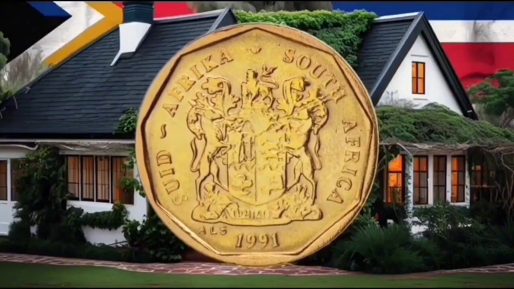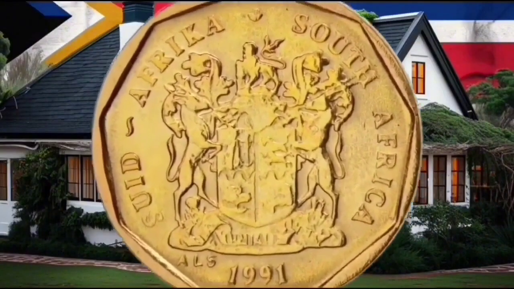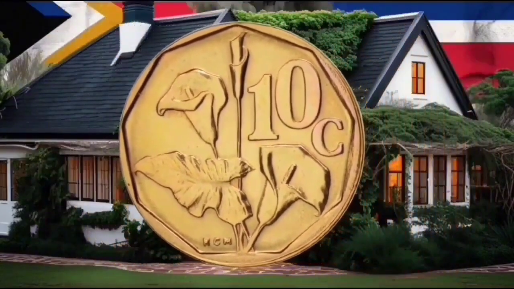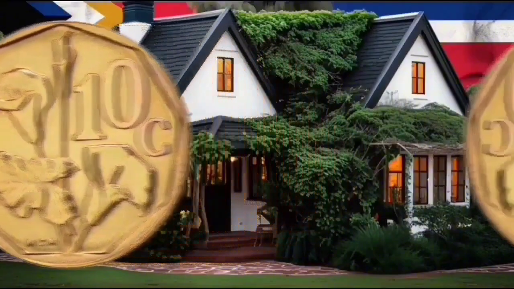The reverse side features a stunning illustration of the arum lily, a native South African flower. This image was chosen to symbolize the natural beauty and botanical richness of the country. Below the flower, the denomination 10C is inscribed.